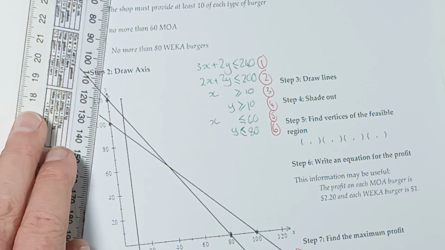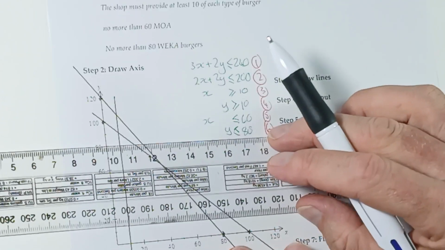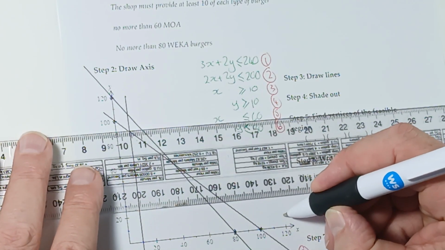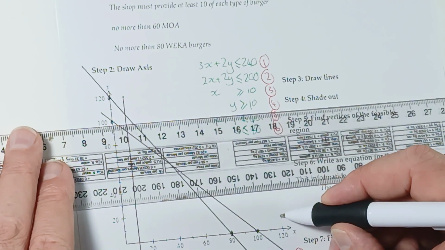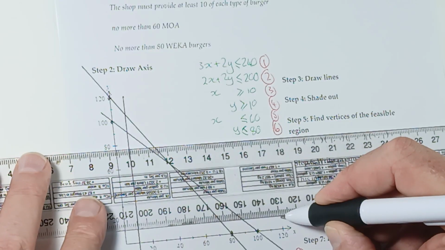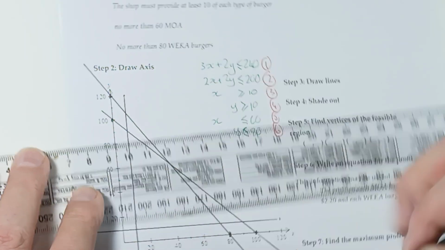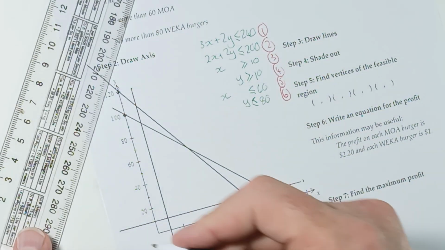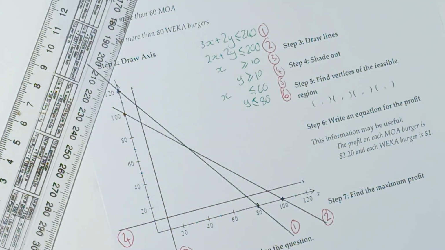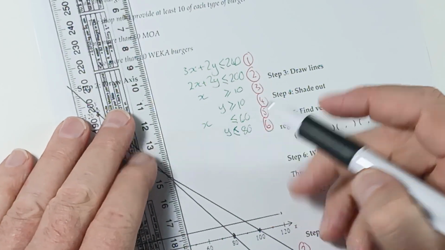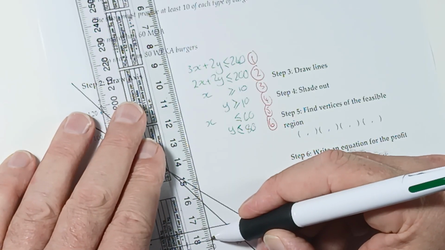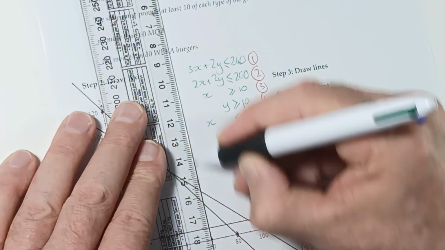Same for y is greater than 10. This axis goes up to 20, so 10 is here. Label that as number 4. And then where x is greater than 60, put that line there.